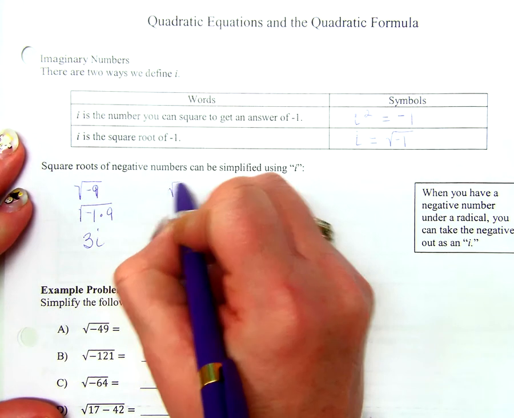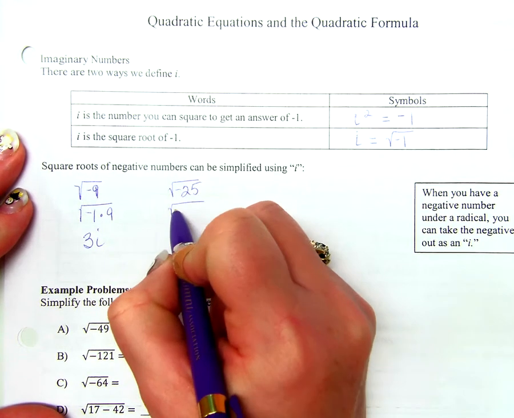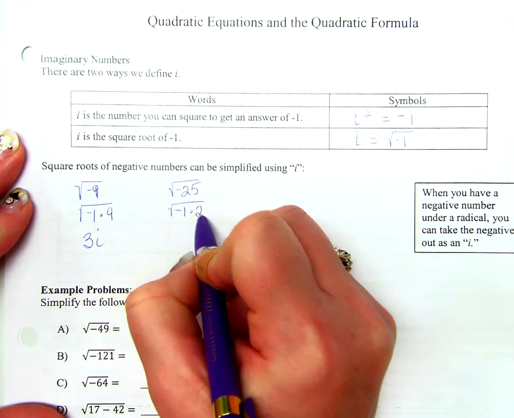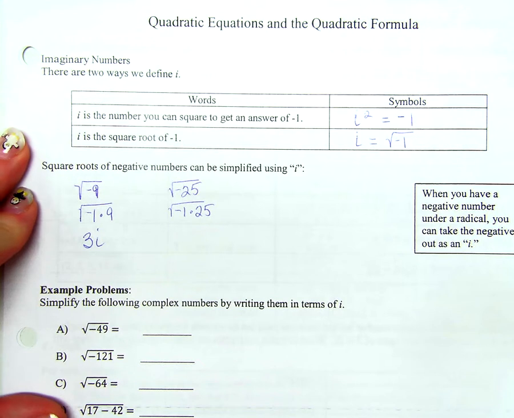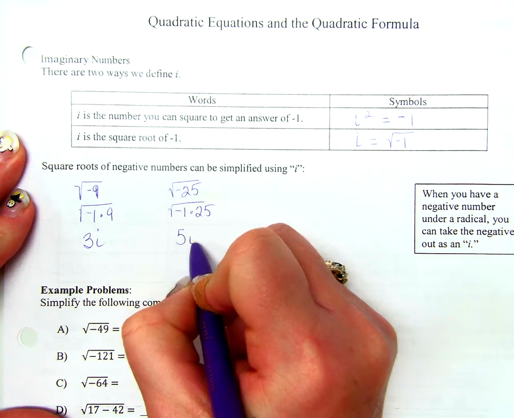So what about the square root of -25? That's really the same thing as the square root of -1 times 25. What's the square root of -1? i. What's the square root of 25? 5. So it's 5i.